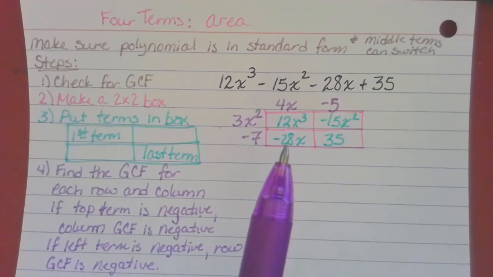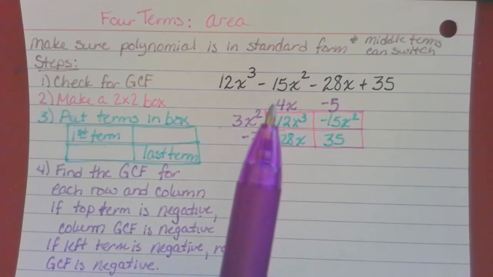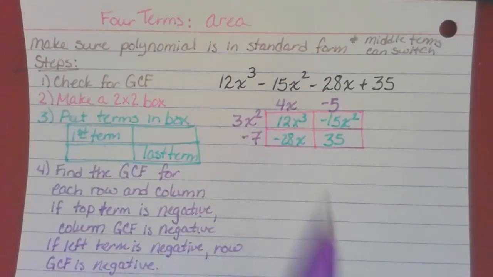And the same thing goes with the column. Between 12x cubed and negative 28x, 4 goes into both of them, and there is just one x, and it's positive.